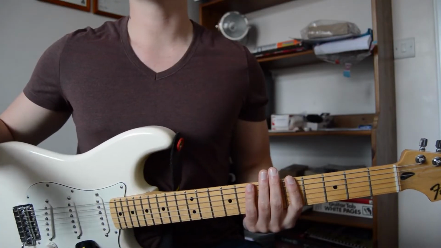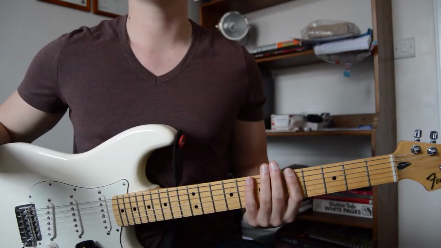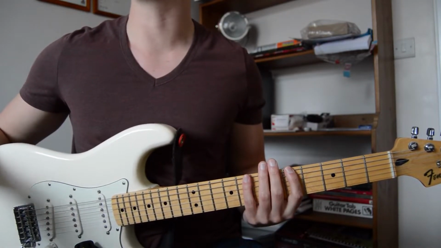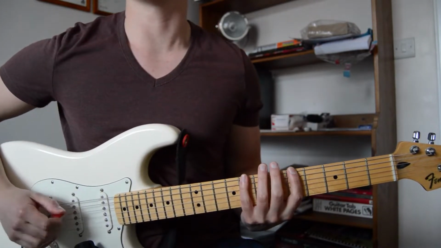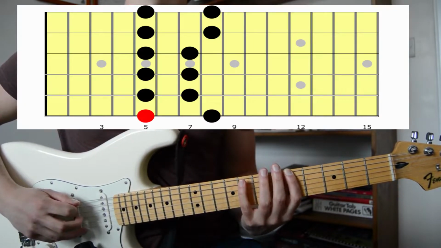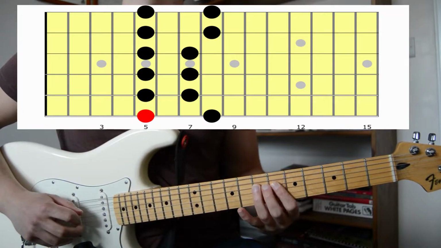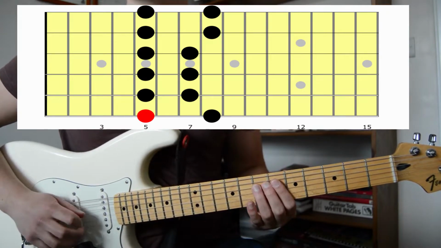So I'm going to play both the A minor and the A major pentatonic scale for you, just so you can see what they both look like, and so you can also hear what they both sound like. So we'll start off with the A minor pentatonic scale, since that's the one you'll already be somewhat familiar with. So that sounds like this. And then if I was to play that same thing but an octave higher.